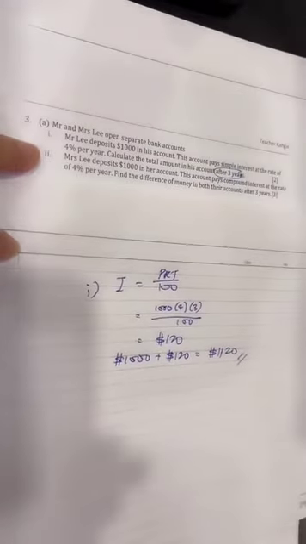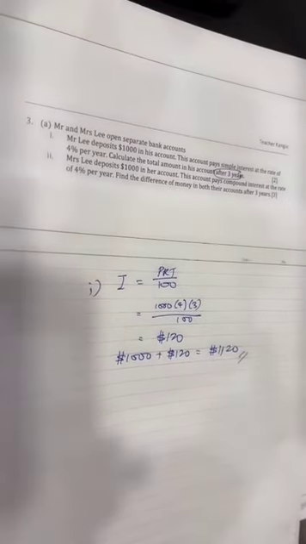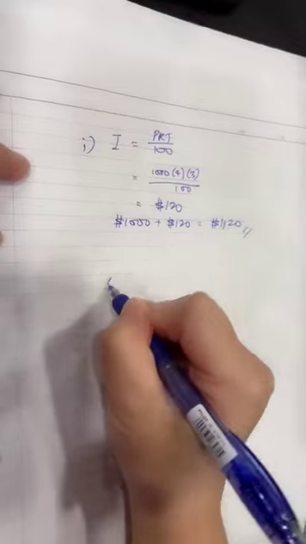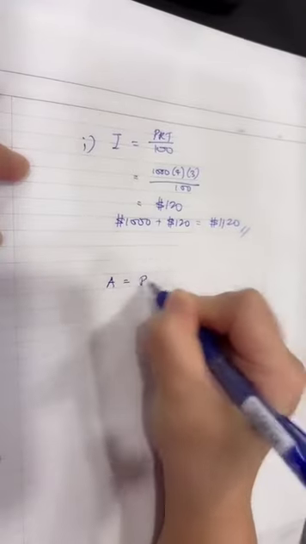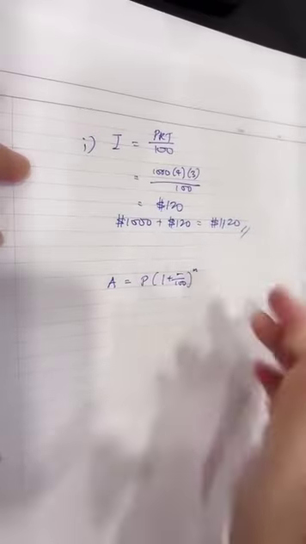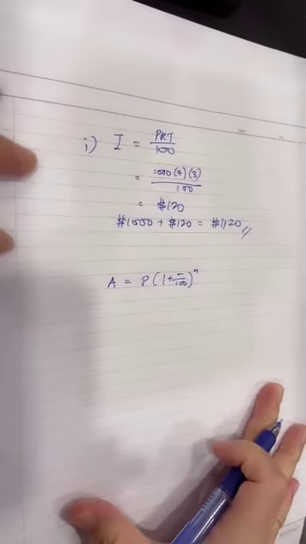Next, Mrs. Lee, the wife, deposits $1,000, and in her case it is compound interest. Compound interest is given in the formula sheet. It is A equals P times 1 plus R over 100, to the power of N. Let's see what information was given.